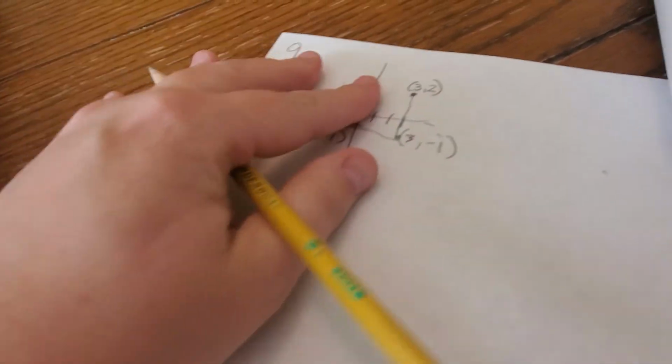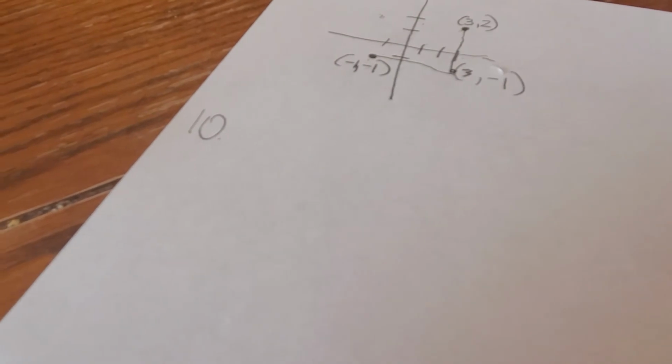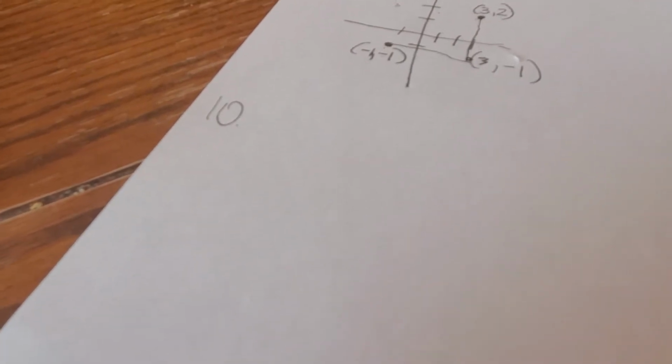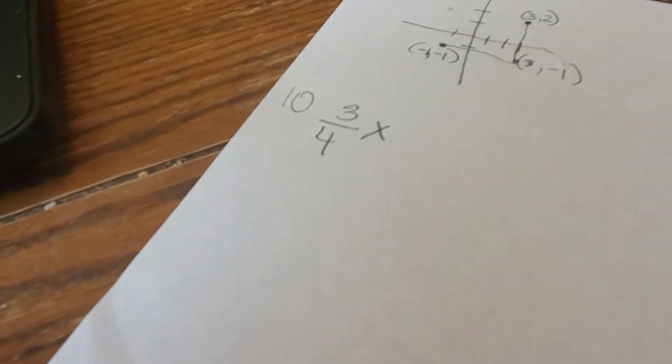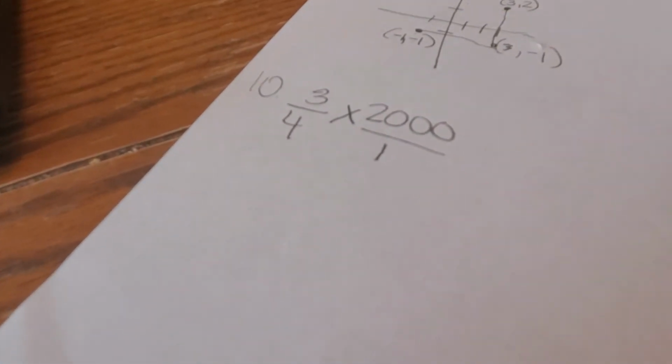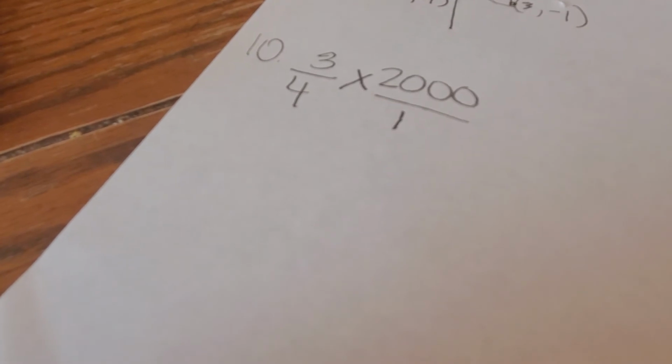Number 10. If 3/4 of 2,000 raffle tickets were sold, how many were sold? Well, take 3/4 of, remember that of means times, 2,000 over 1. Okay? All right, number 11.